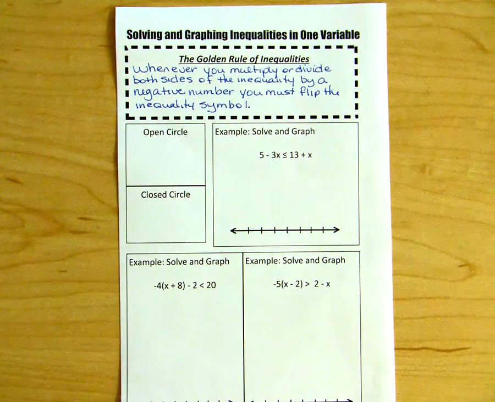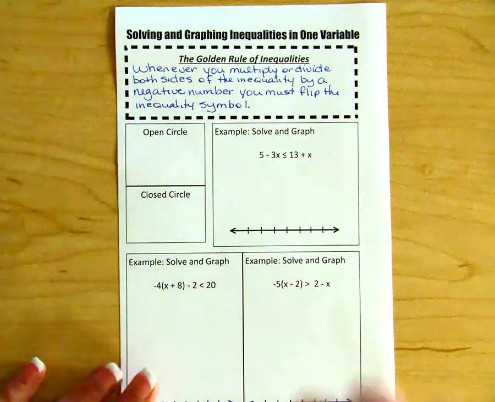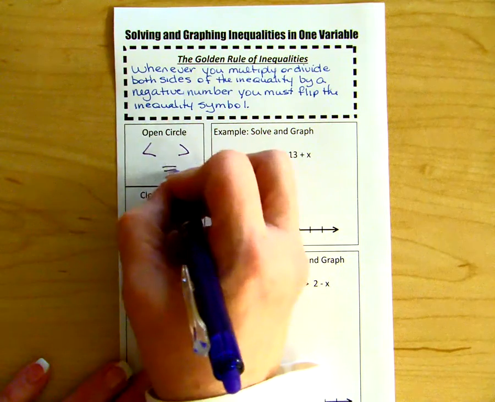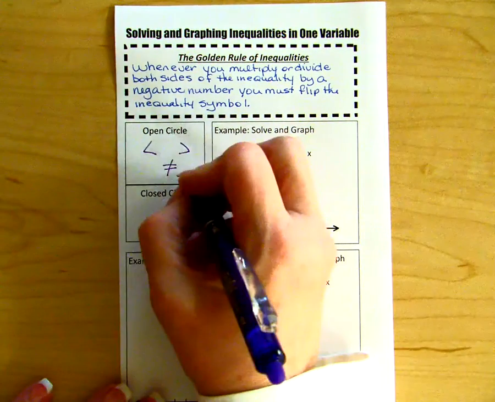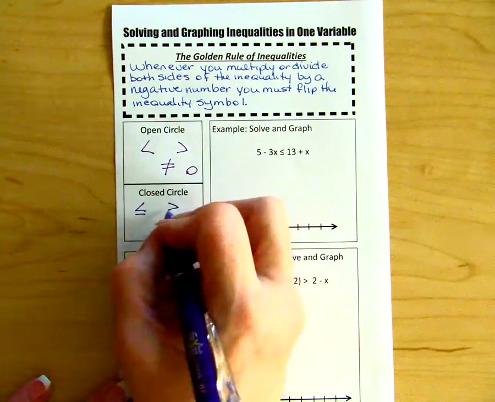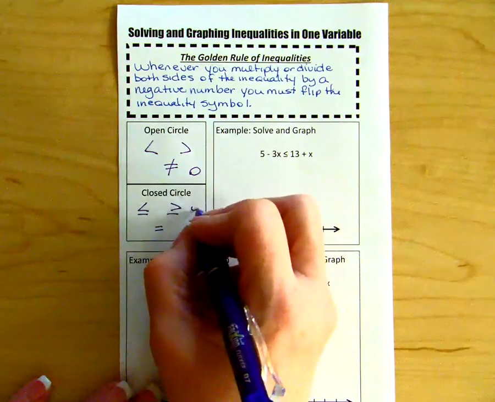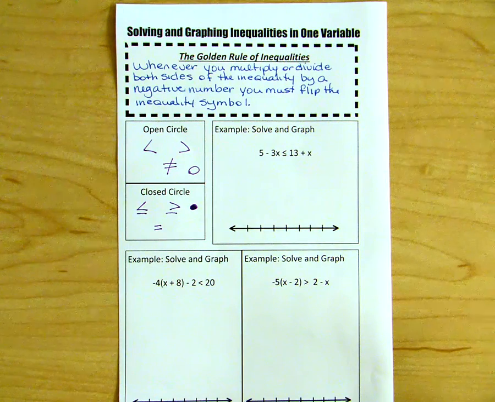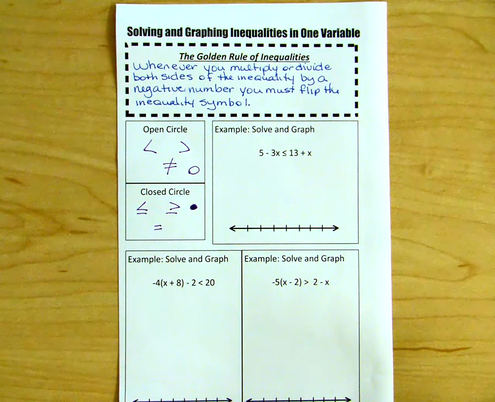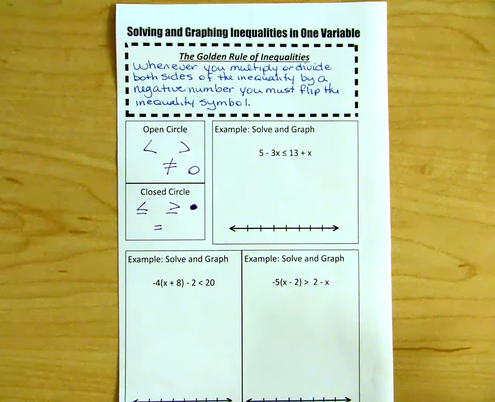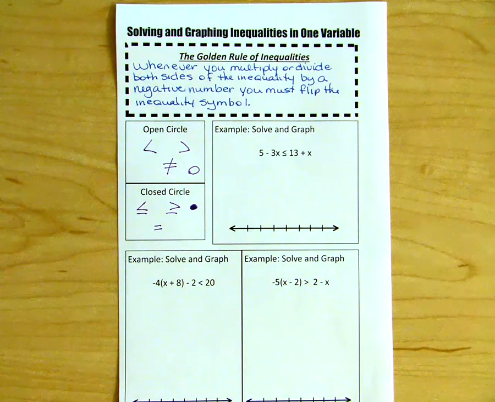Well, first off, let us look at things that would be open or closed. Less than, greater than, not equal to. These are all things that have an open circle. Less than or equal to, greater than or equal to, and equal to are things that when we graph have a closed circle. So with equations, when we solved those, we would end up with x equaling one number. And then if we were going to graph it, you would just put a point on the line and then you would be done. But with inequalities, you have a whole host of numbers that could be your solution.